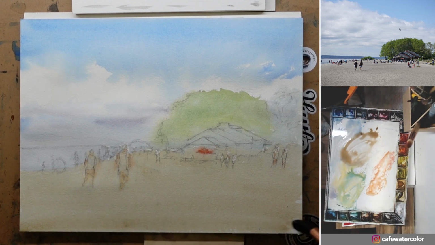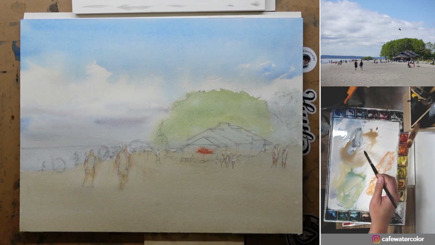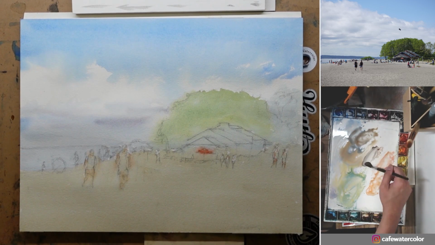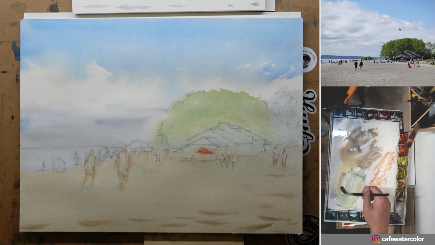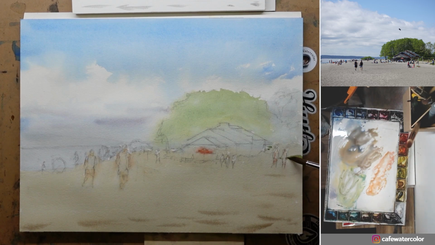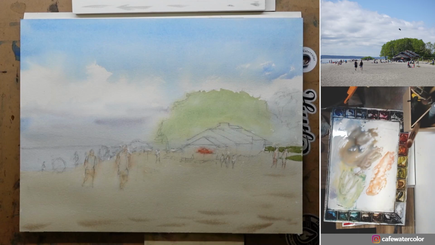So I'm taking a big brush and finishing the wash for the sand. And now I have a nice clean wash. And before it is completely dry, I do a little bit of texture wet onto wet, just so that the sand doesn't feel like a flat plane, and has a little bit of texture and bumpiness.